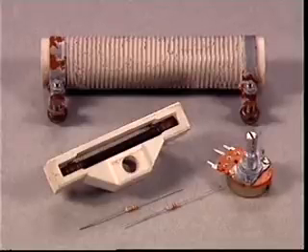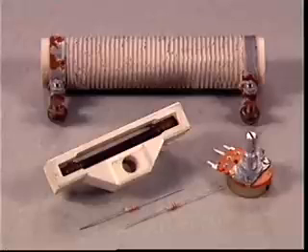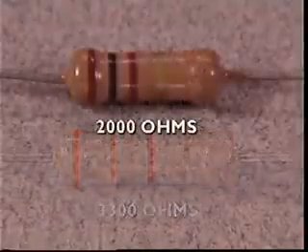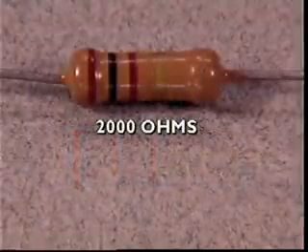While all materials have some resistance to current flow, a resistor is a component designed to cause a particular voltage drop in a circuit. It has a set resistance, usually marked or coded on its surface.